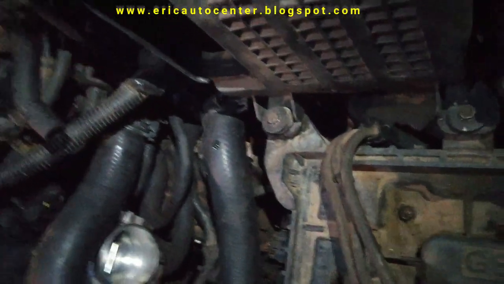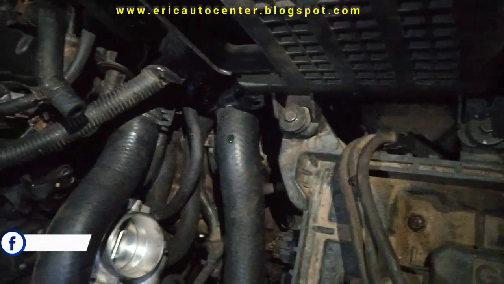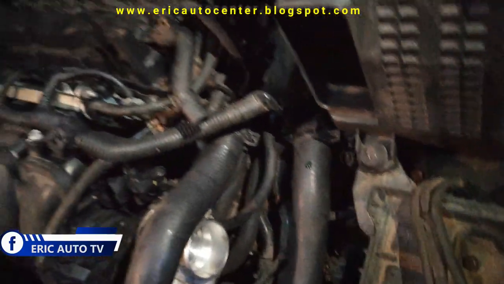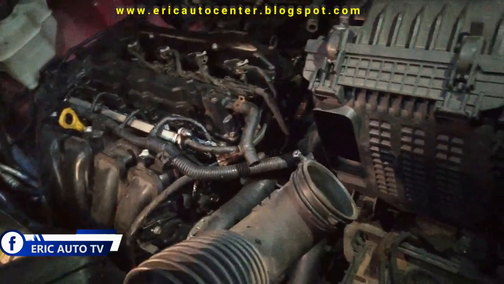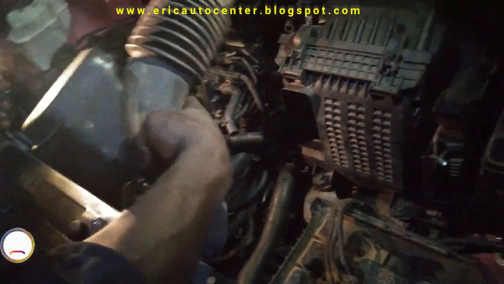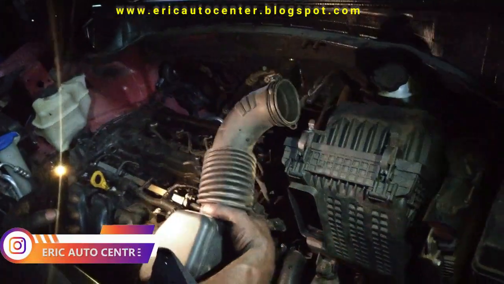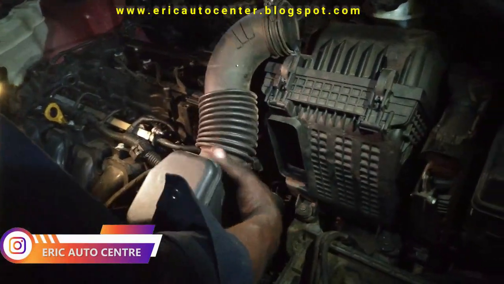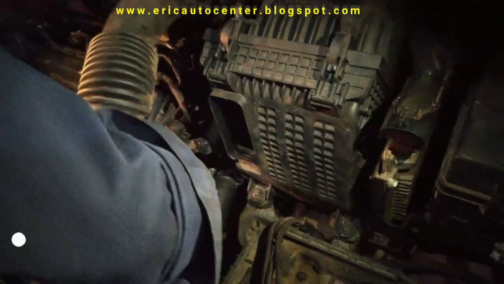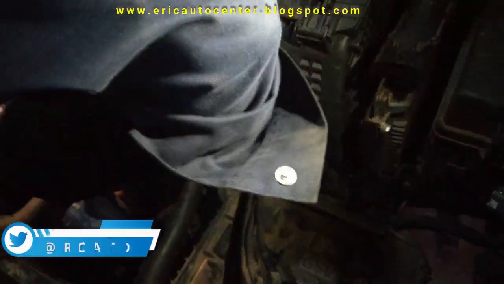Okay, now the next thing to do is to fix the air cleaner. This is the next thing to do. So I'm going to install the air cleaner hose the way I used it.